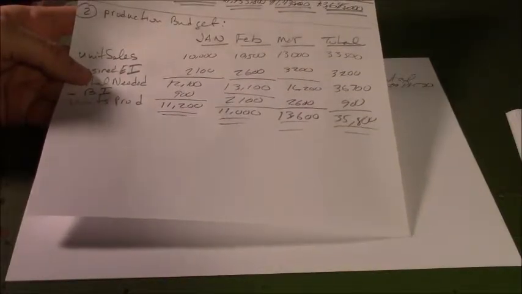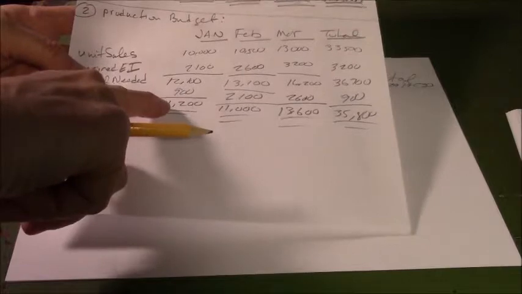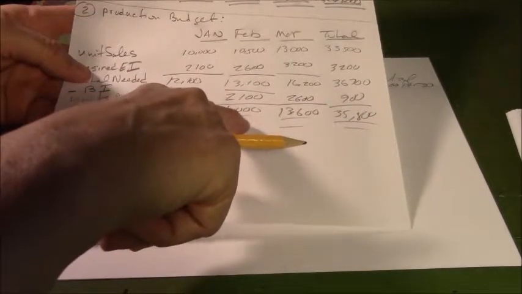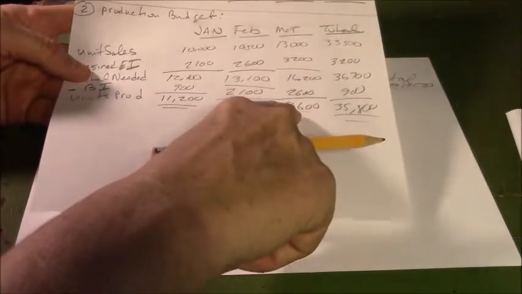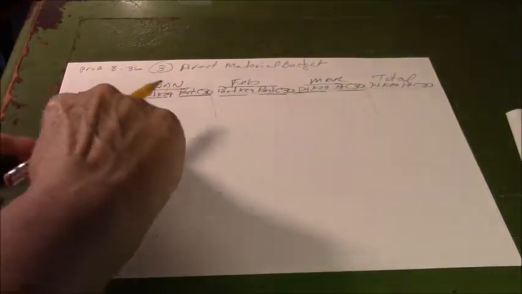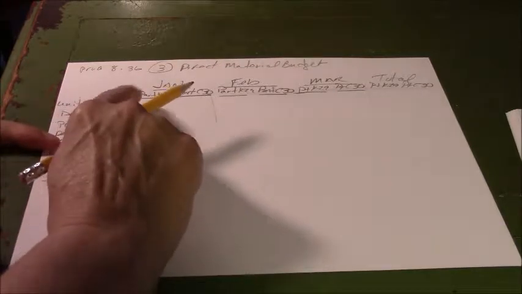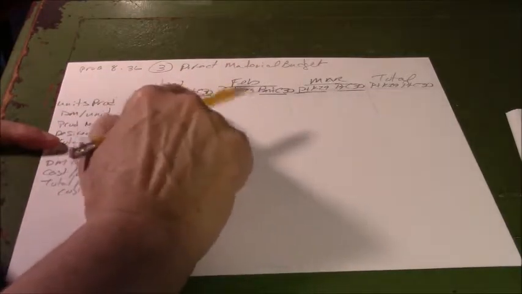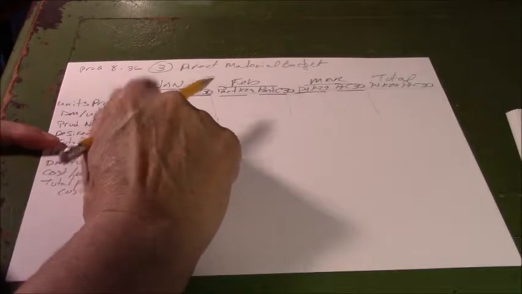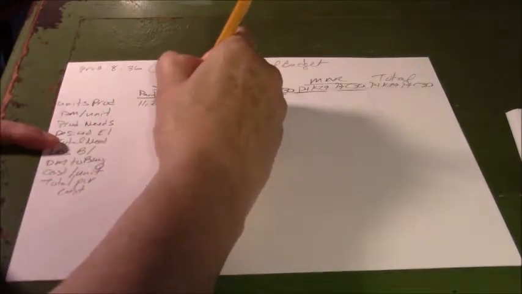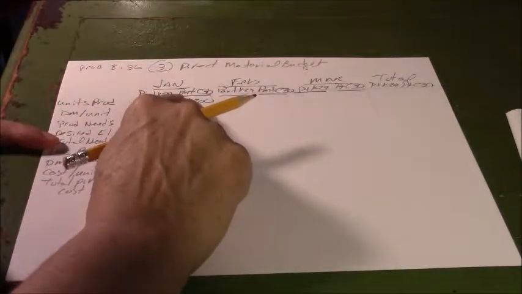So for the units produced, for January we're going to do 11,200. For February it's going to be 11,000, and for March it's going to be 13,600. So that's the first part, units produced for both of them. We know we're going to make 11,200 harnesses.